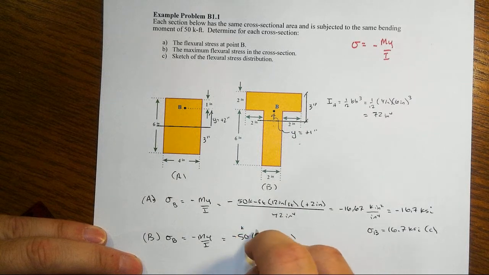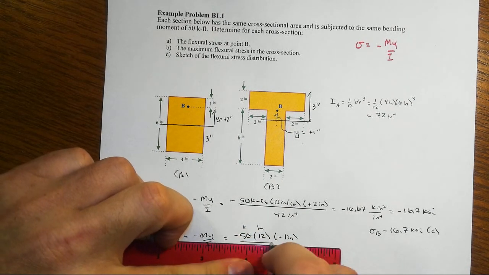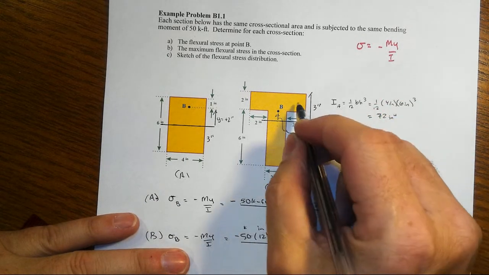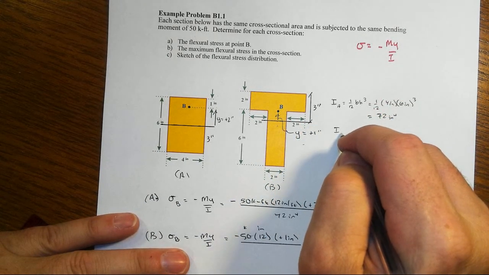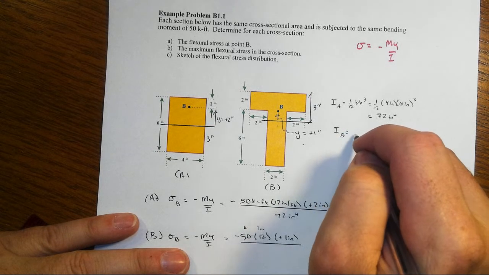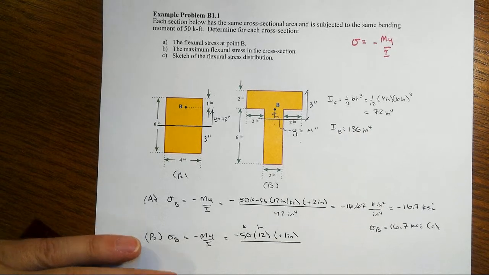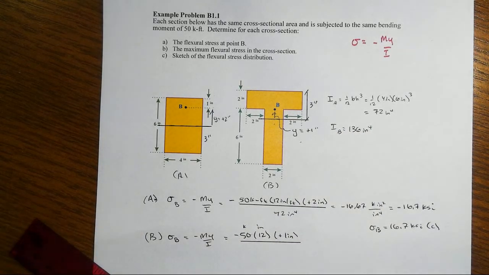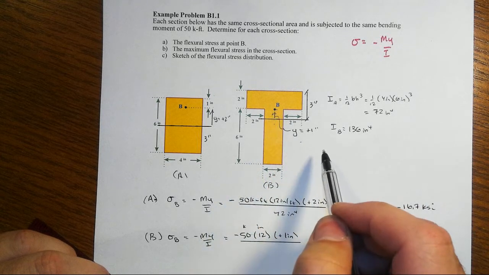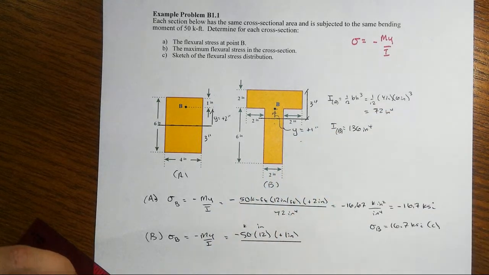So we're ending up with kip-inches up there times a 1 inch there, and then we're going to divide, and it'll turn out that this I, using the parallel axis theorem, for this one is going to be 136 inches to the fourth. How'd you know? Because I did the math. Where did that come from? Is that I with respect to point B? No, it's the cross section. Maybe that was a poor use of symbols there.